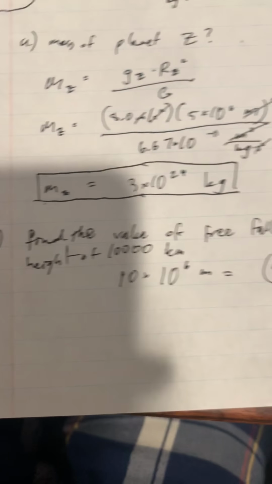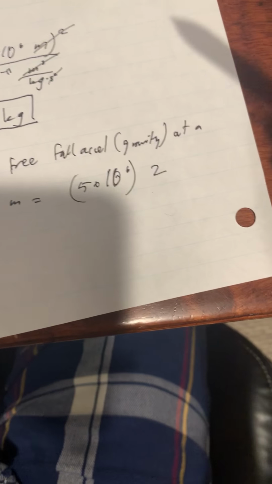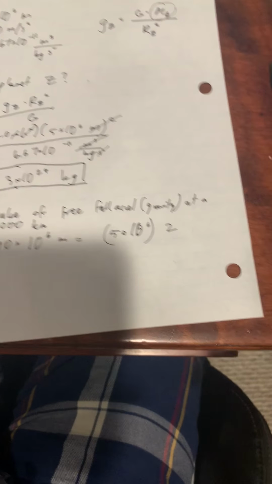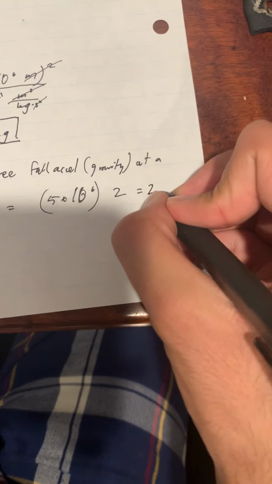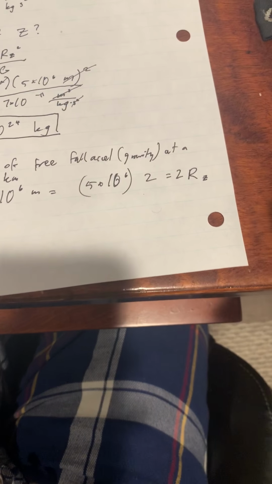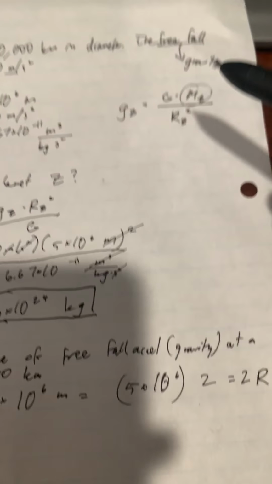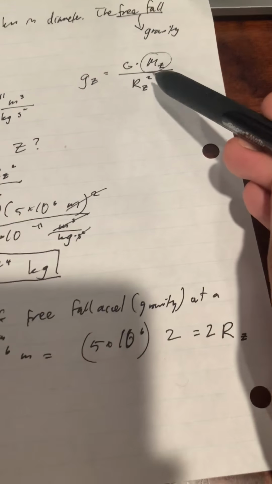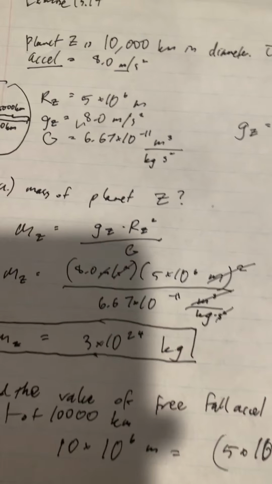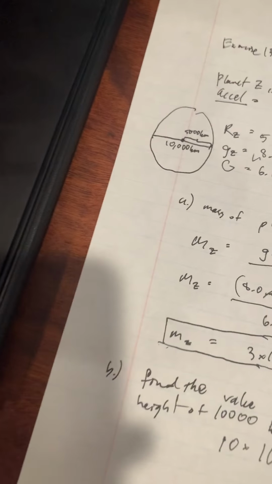And so we've seen this 5 times 10 to the 6th before, which is up here as the radius, right? Which is 5 times 10 to the 6th. And so now we know that the height above the North Pole is nothing but 2 times the radius of the planet. So now we can substitute this back into the equation above, where we add it onto the radius to find the acceleration at that height.